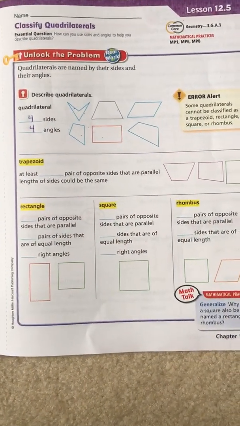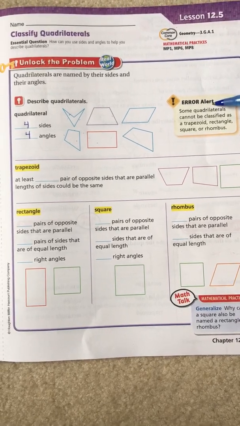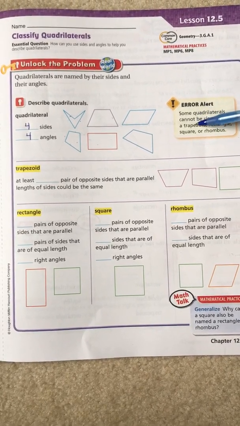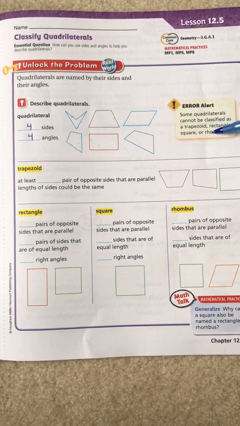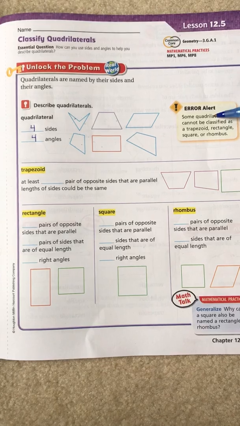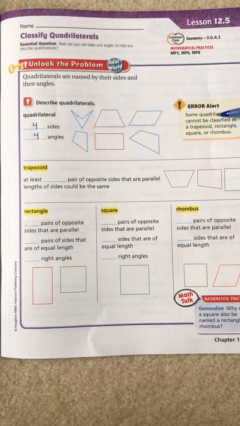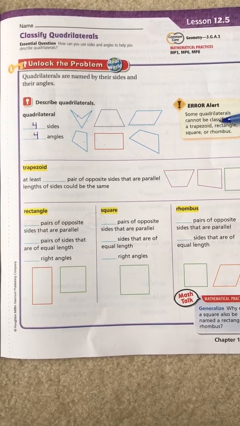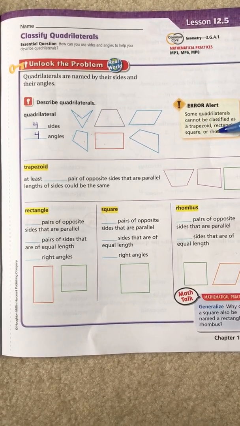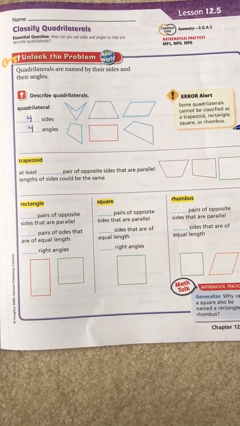Okay, let's look at our error alert here. It says some quadrilaterals cannot be classified as a trapezoid, rectangle, square, or rhombus. So quadrilaterals are shapes with 4 sides and 4 angles, but some of them we can go further to classify as either a trapezoid, a rectangle, a square, or a rhombus. Let's take a look at these 4 vocabulary words.